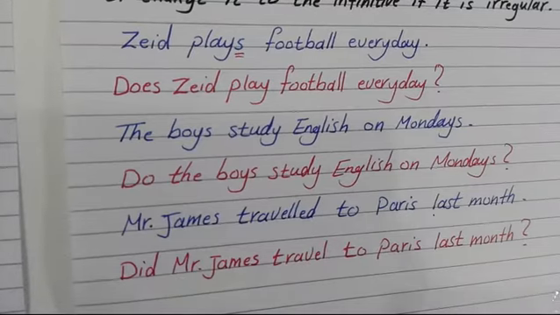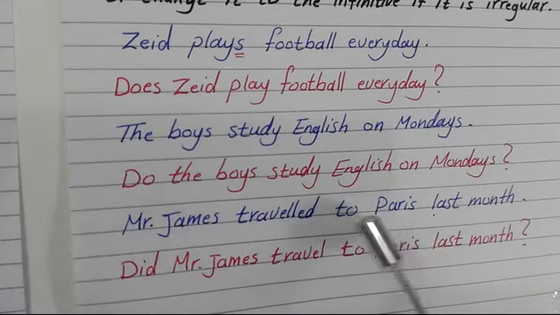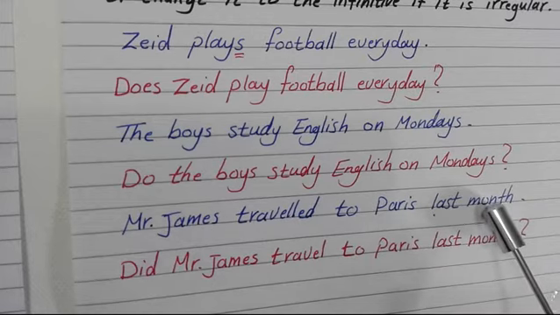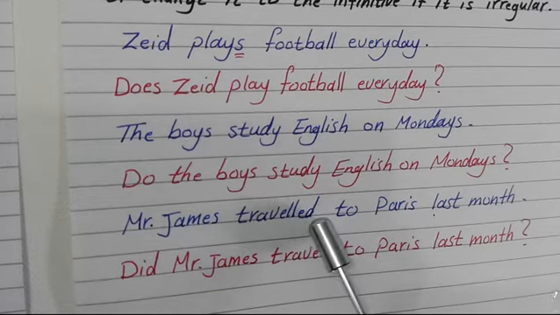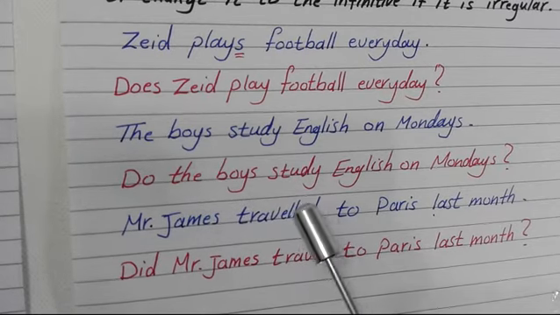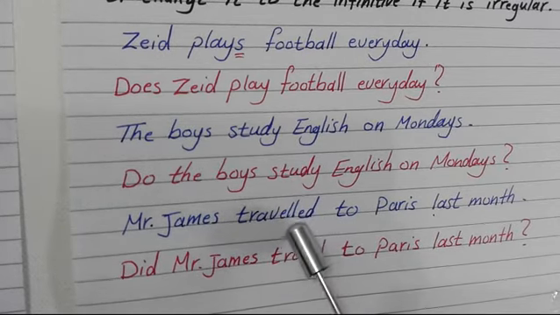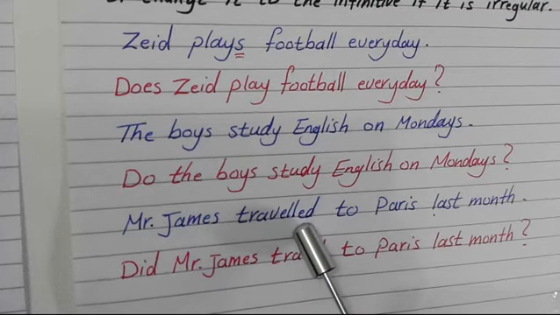Again, Mr. James traveled to Paris last month. Here the tense of this sentence is past. How do you know that? By the ed that comes at the end of the main verb. We change it to the past tense.